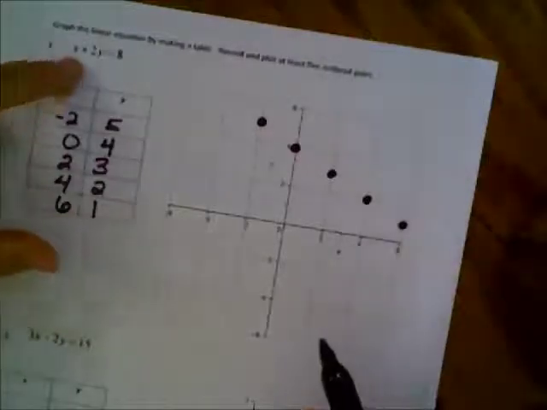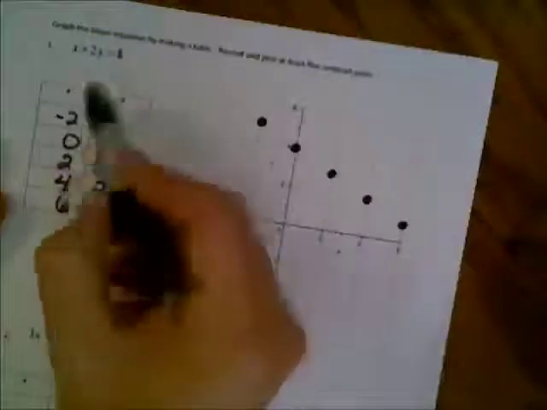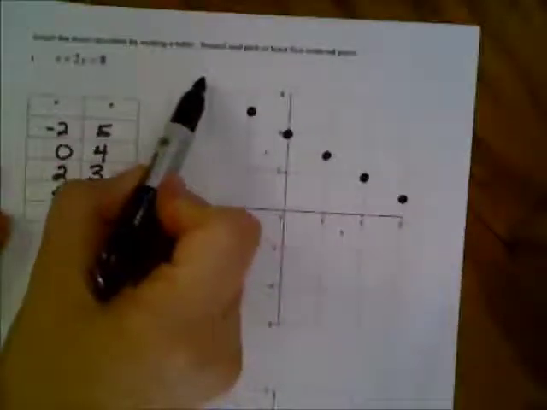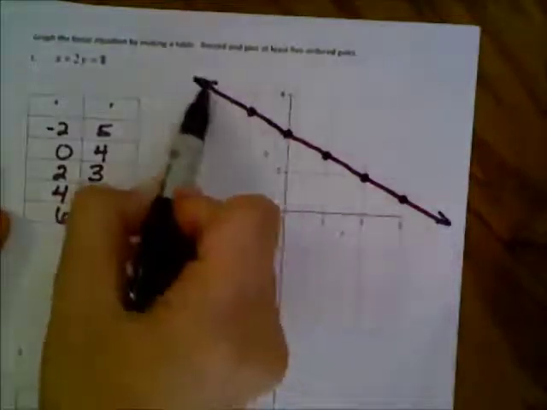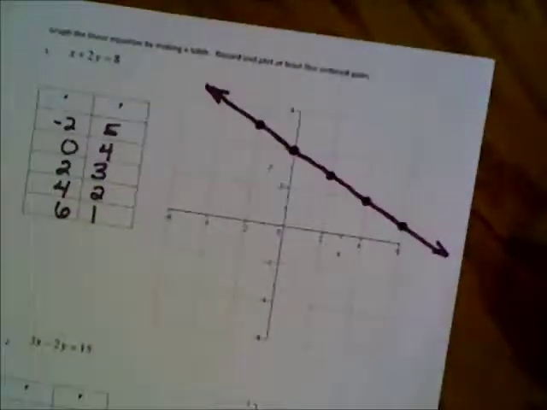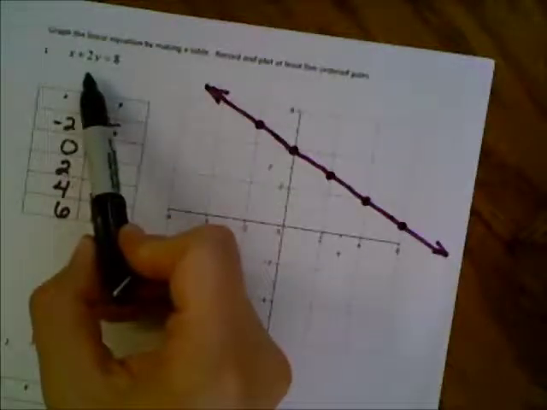And linear equations don't have to just have integer input. X and y can also be rational numbers or irrational numbers, and we know that the graph is a continuous straight line, so we can connect those dots. And in later exercises, you might look to see if you can calculate the slope of this line.